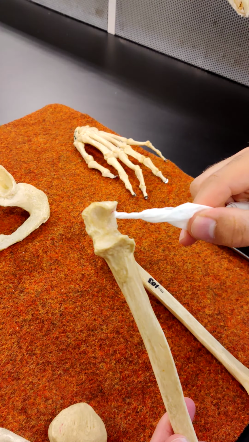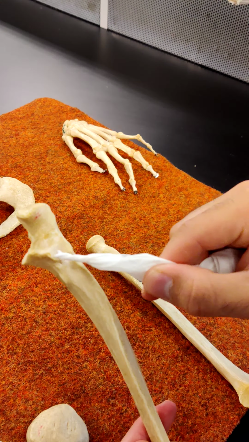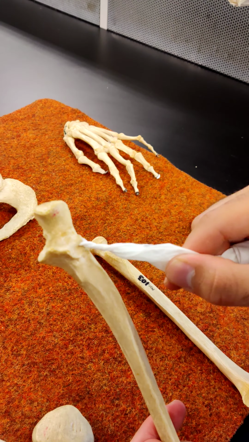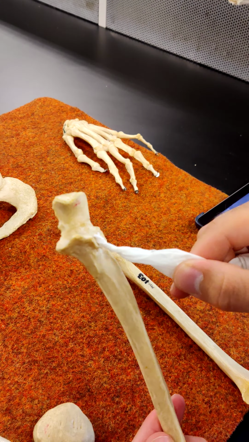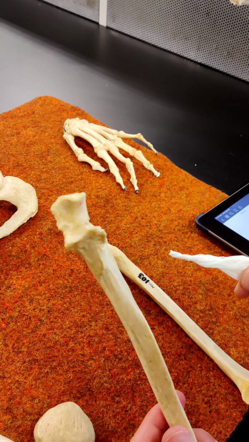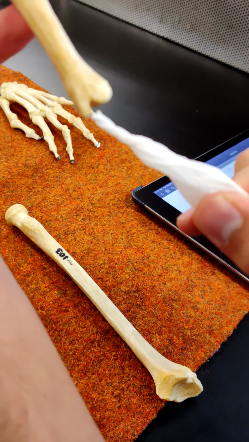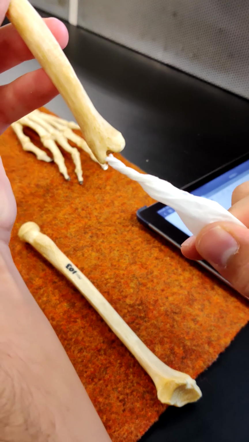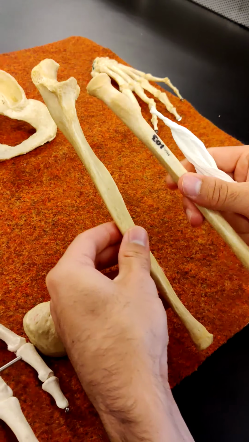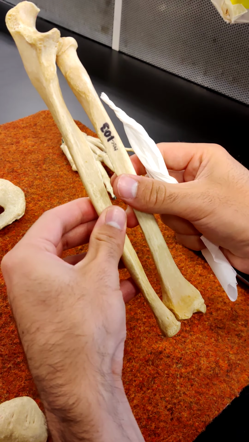The radial notch is going to be right here. It's where the head of the radius fits into the ulna, on the proximal side. And then the styloid process is down on the distal end of the ulna. It's going to be right there. So they fit together just like that.